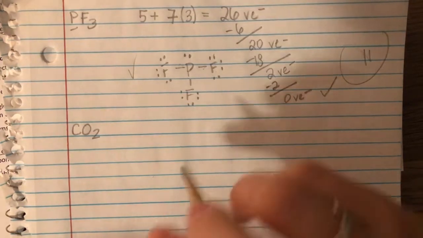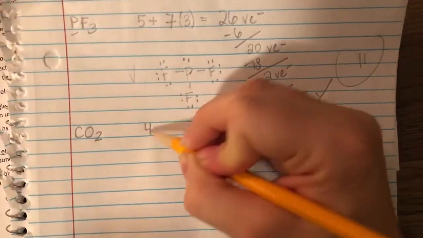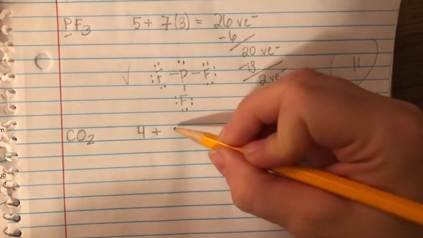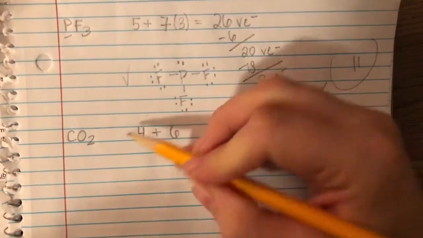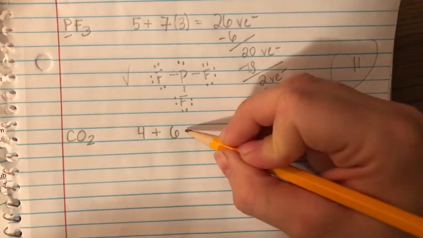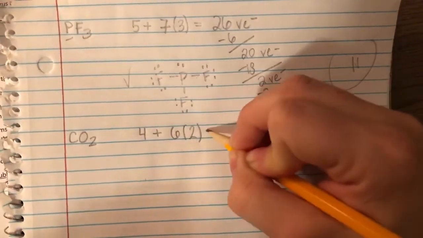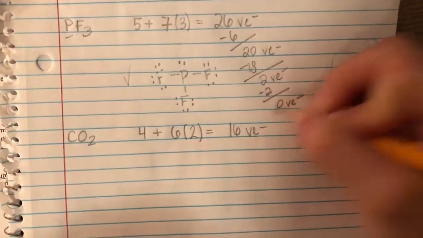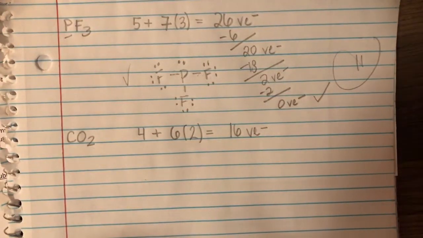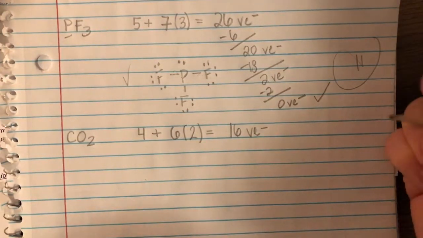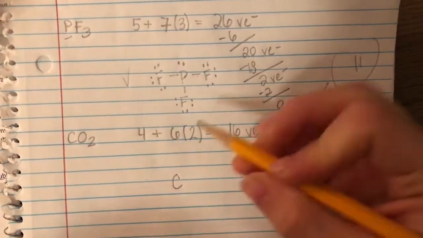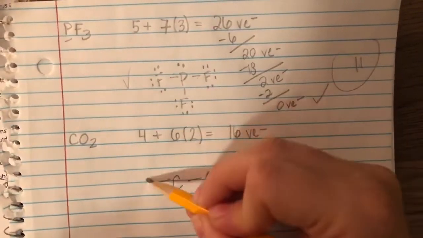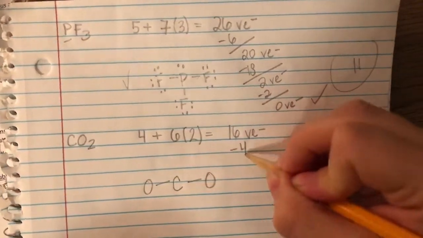Here we go. Carbon brings along 4 valence electrons because it's in column 4A. Oxygen is in column 6A, so it brings 6. But we have 2 of them, so you can say 6 plus 6, or 6 times 2, which is 12, plus 4, gives us 16 valence electrons that must be in our structure, no less, no more. Our central atom is carbon. Then we single bond the 2 oxygens to the carbon. That has used 4 valence electrons total.